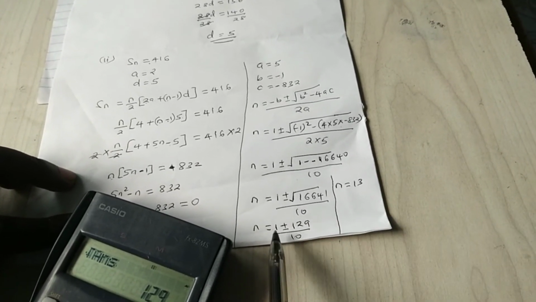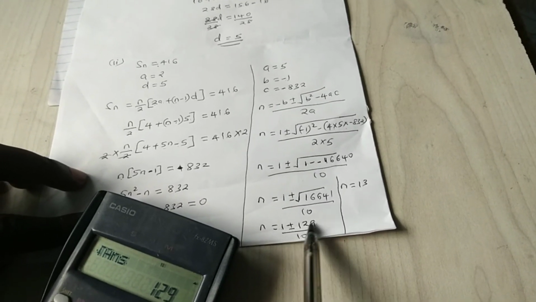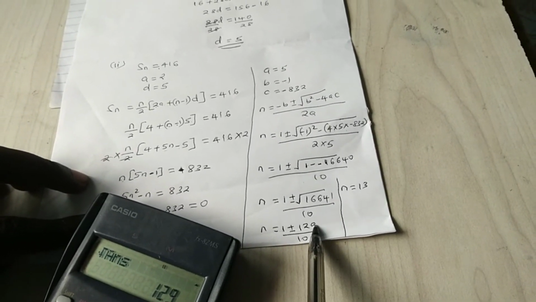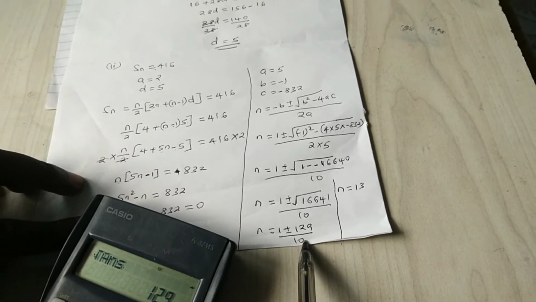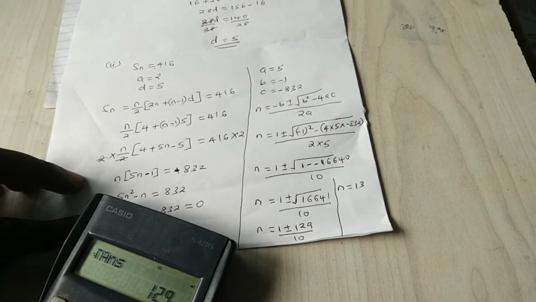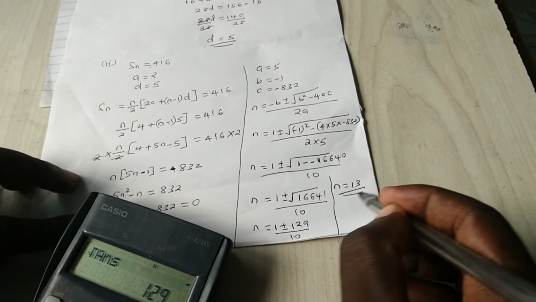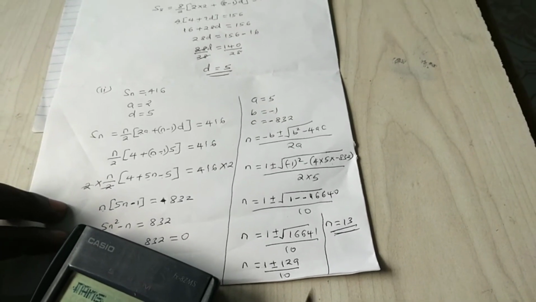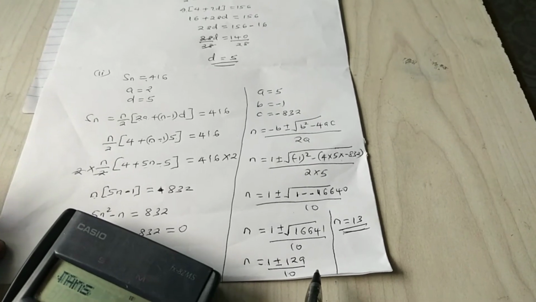If you want to get the other value of n, it would be equal to 1 minus 129, which is going to be minus 128 divided by 10, which is negative 12.8. Since the number of terms cannot be negative, the value of n is going to be equal to 13, and that is the answer to Roman 2 of part A of the question.